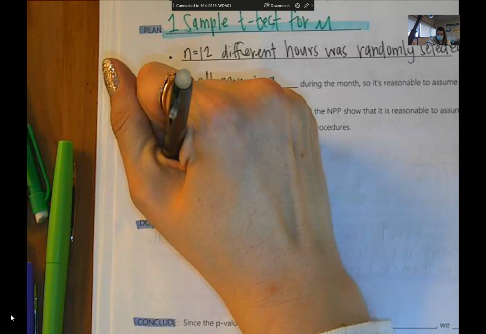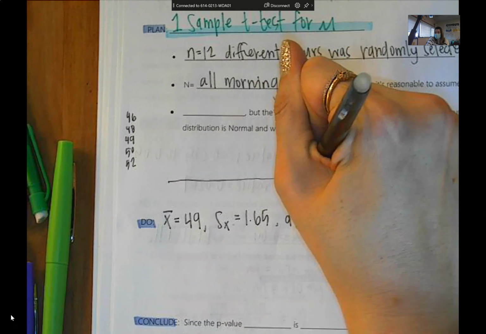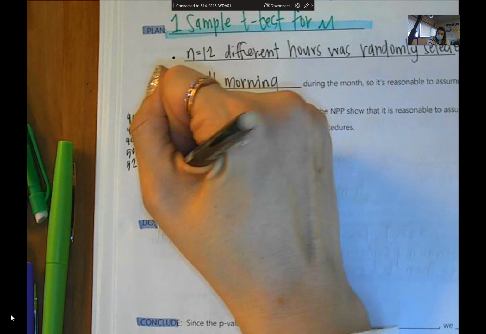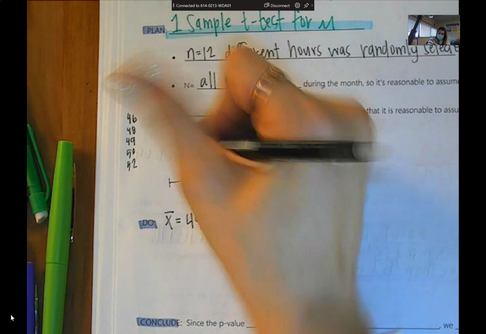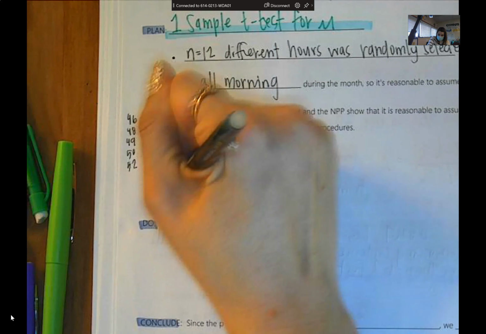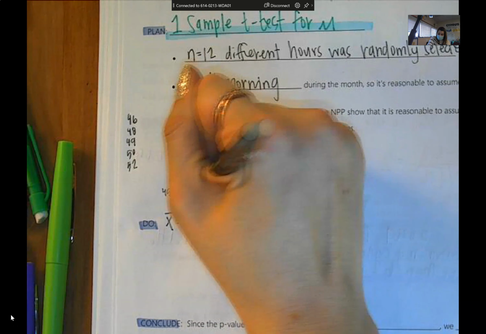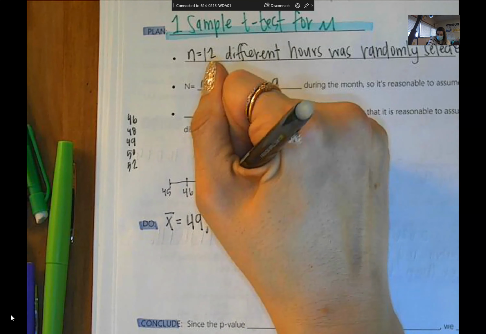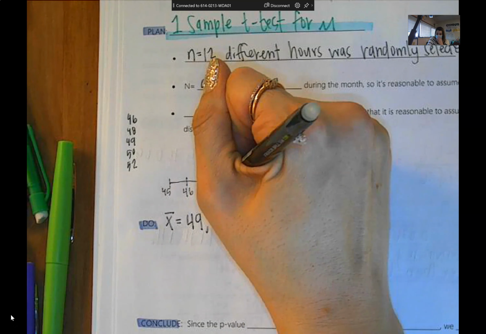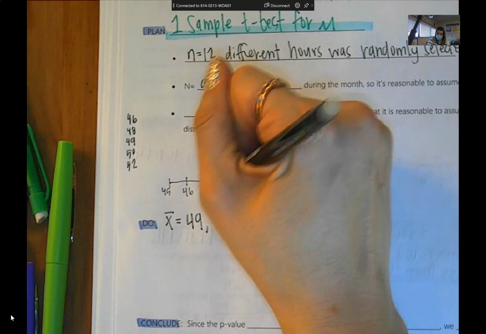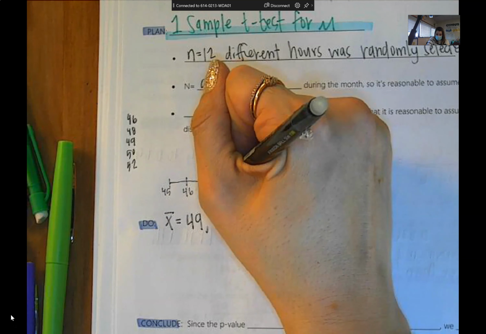I draw my X axis. I'm going to start at 45, and I'm going to go to, I don't know, maybe 53. So I'm starting one below and ending one above my min and max.